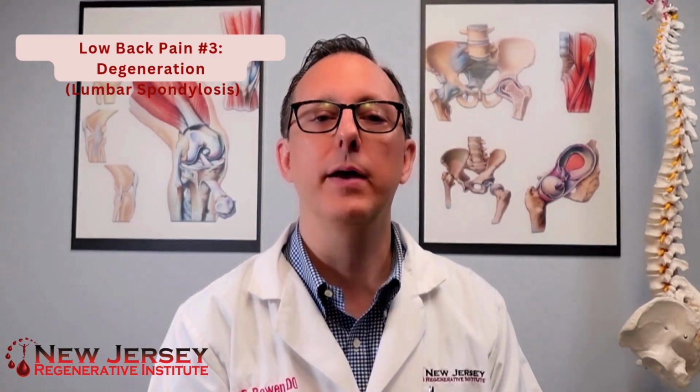Spondylosis is just a fancy medical term for arthritis or wear and tear of your spine, and lumbar is your low back. Like we talked about earlier, it can cause pinched nerves by narrowing the space through which they pass, but degeneration itself can be painful, even without nerve compression.